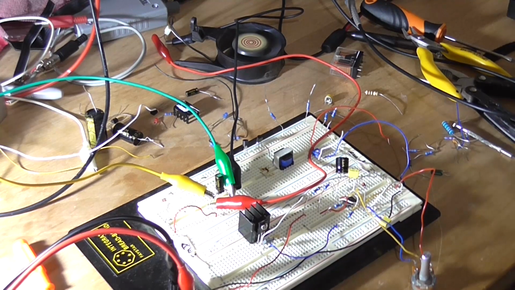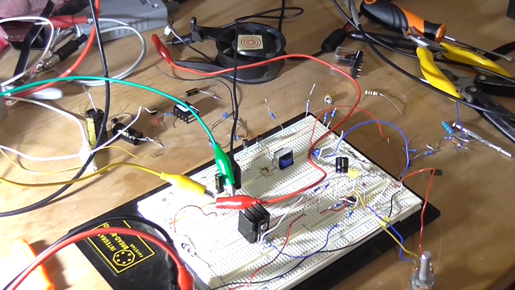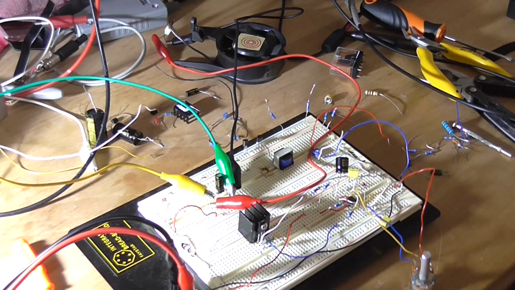I think that's where we're going to leave this little experiment today. My version works a lot better than the other one did. So I'm happy about that, and I think this actually does deserve a PCB. What do you think? Leave your thoughts below.